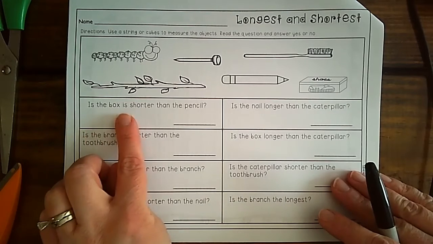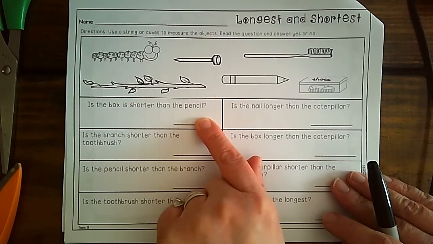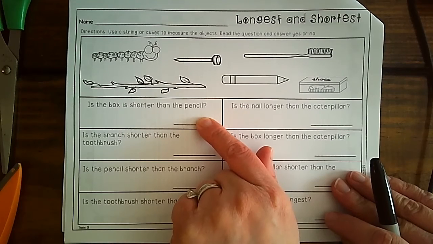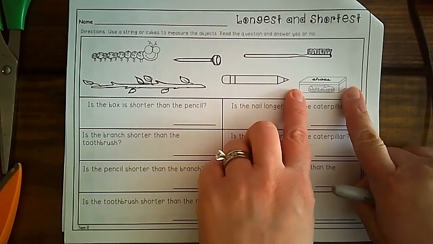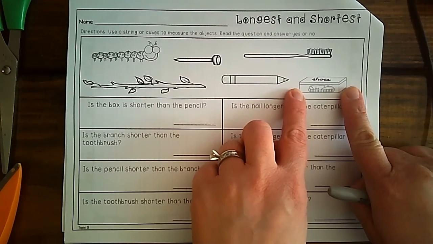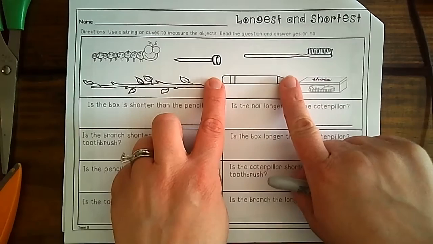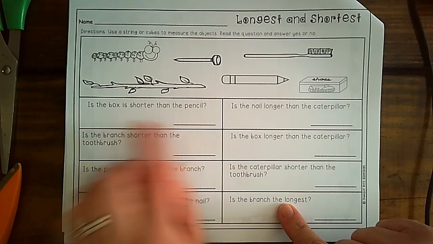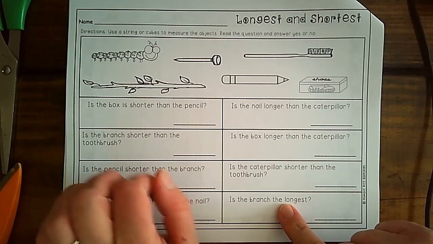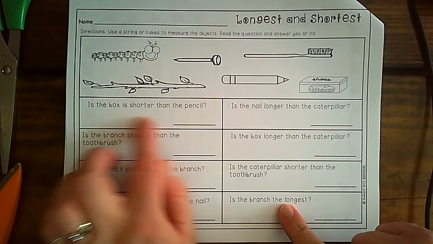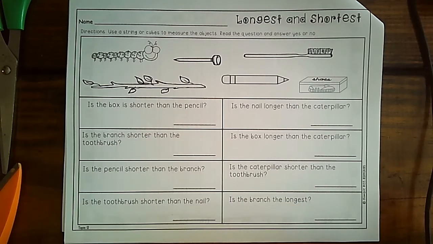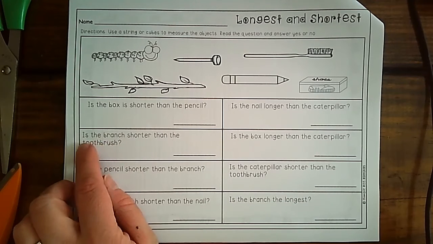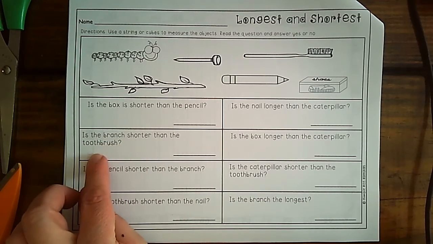So it says, is the box shorter than the pencil? So what you're going to have to do is measure the box, see how many cubes long that is, and then measure the pencil and see how many cubes long that is, and then decide which one is shorter. You have to answer yes or no. Then this one says, is the branch shorter than the toothbrush?